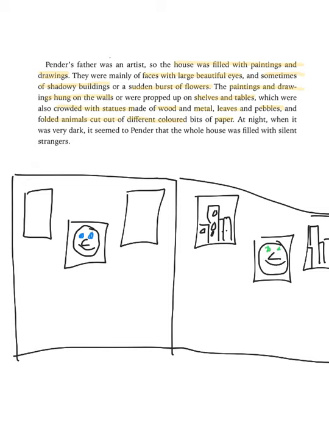Okay, and my last one, I need to add a sudden burst of flowers. So I'm going to draw on both of these, there's going to be flowers. The paintings and drawings hung on the wall. Oh, so that's something that I forgot to add. There was drawings too, so now I'm going to draw some more.